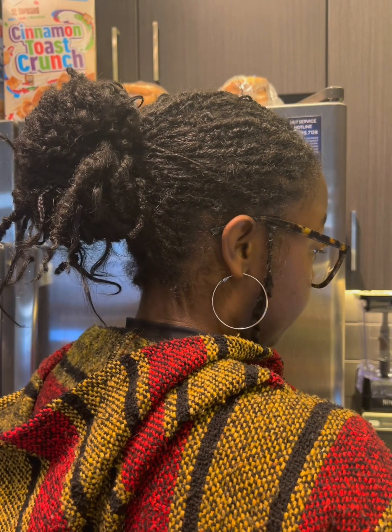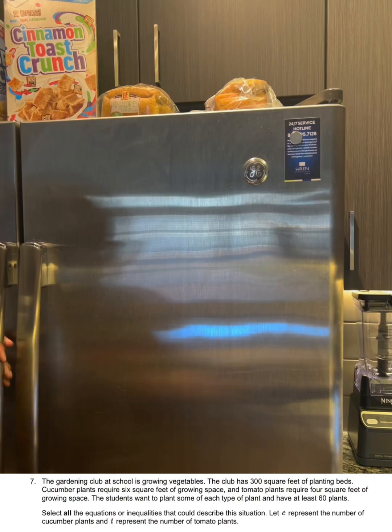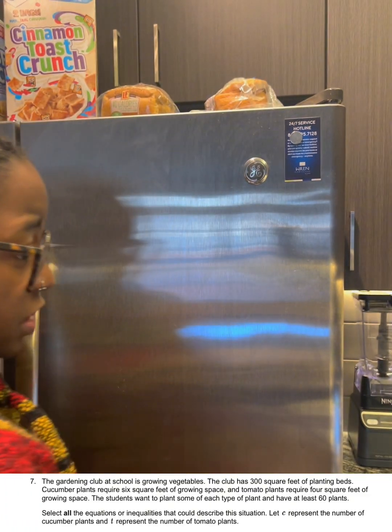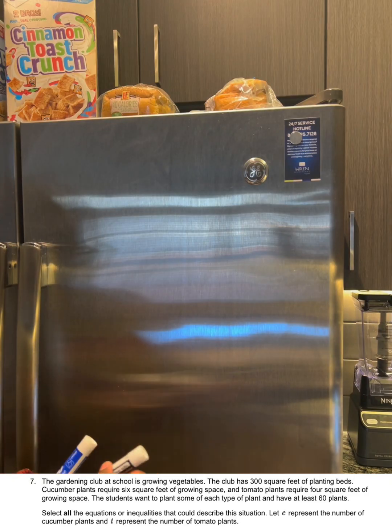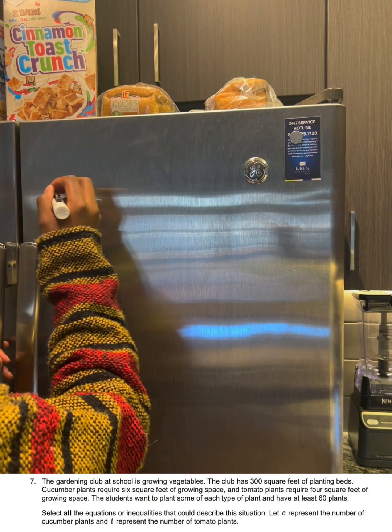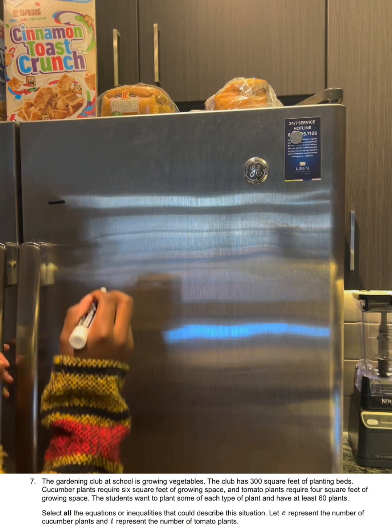Now this one right here, it's a lot of reading. So the gardening club at school is growing vegetables. The club has 300 square feet of planting beds. I would recommend that you make a known and unknown list, or a known list, or maybe a list.